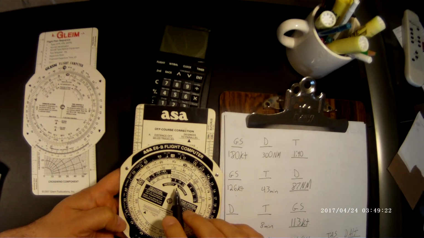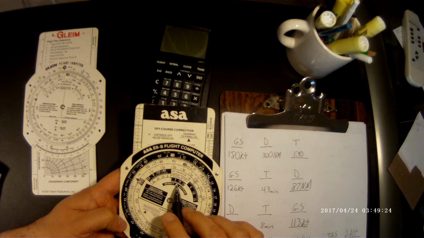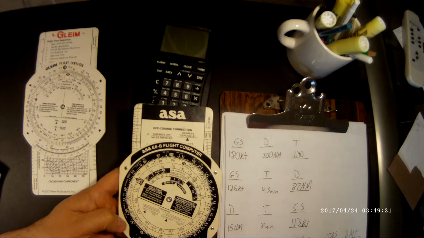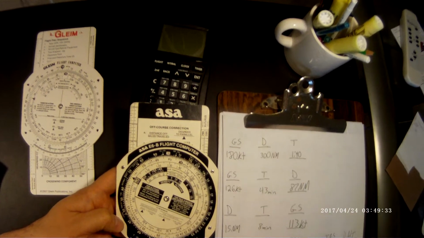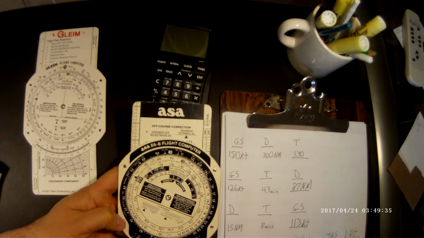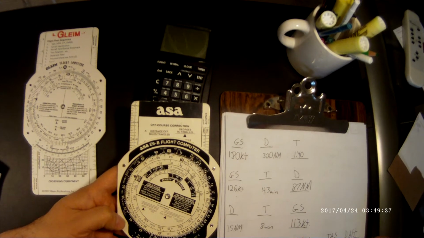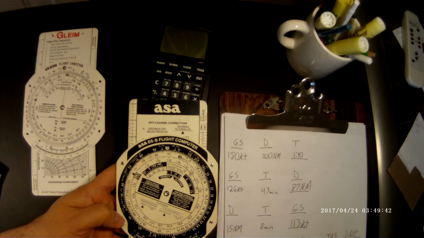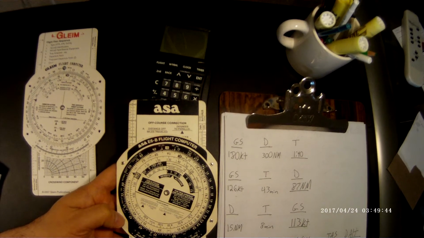So it's about 8,000 feet. Density altitude is 8,000 feet when you have an OAT of minus 20 and a pressure altitude of 10,000.